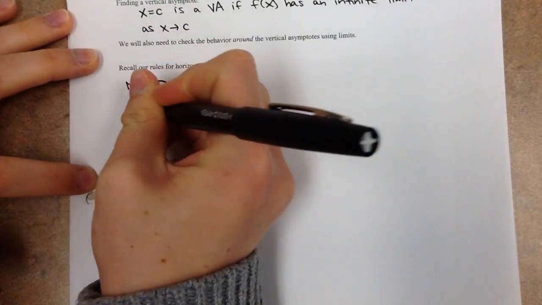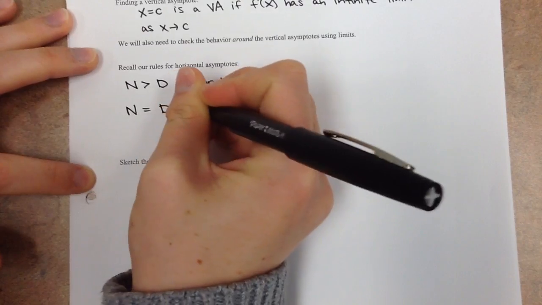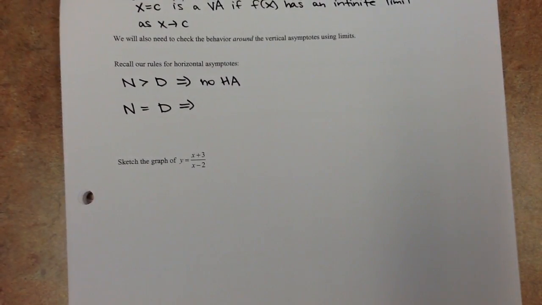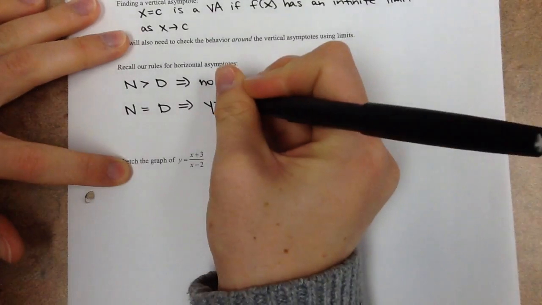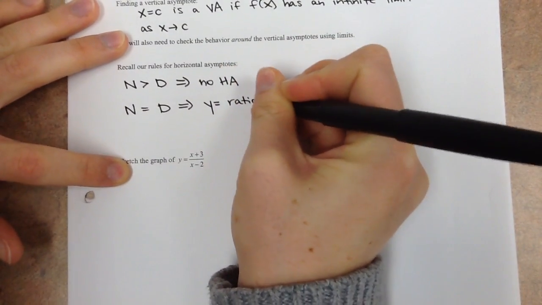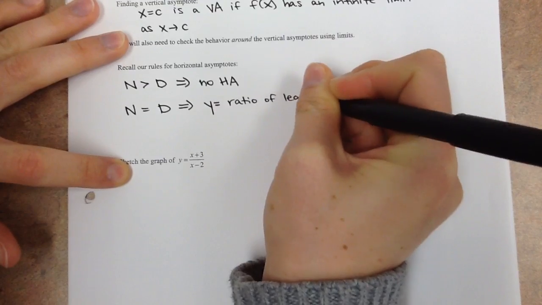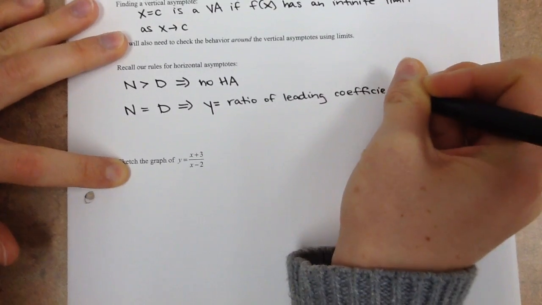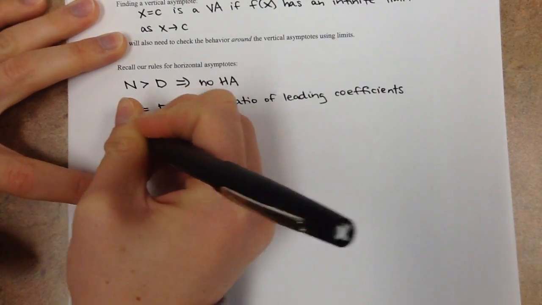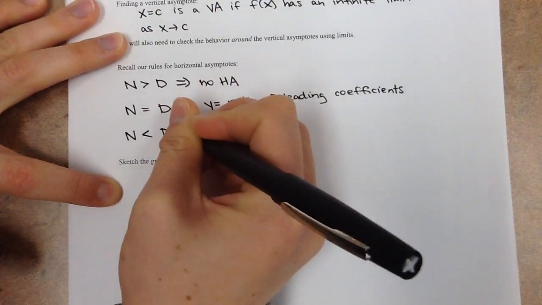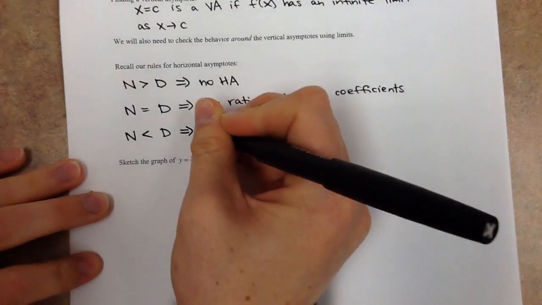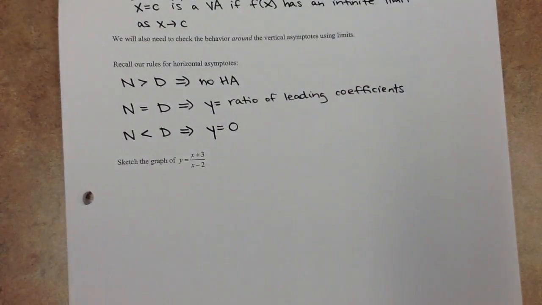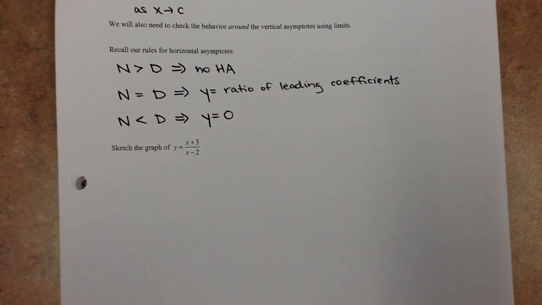Next, if the degree of the numerator is equal to the degree of the denominator, this is usually the one that you guys have down pat. If this is the case, you take the ratio of the leading coefficients. So y equals, because your horizontal asymptote will be a y equals line, y equals the ratio of the leading coefficients. And then finally, if the degree of the numerator is less than the degree of the denominator, there's not really too much thought you have to put into this. It's just always 0. Okay, so those three rules should not be new at all. Those should definitely be a review.